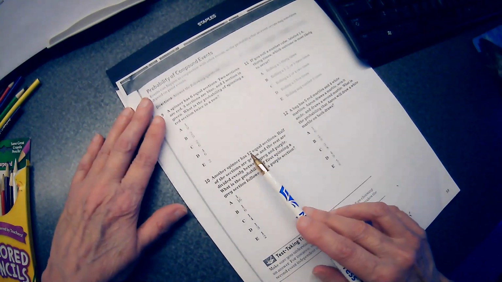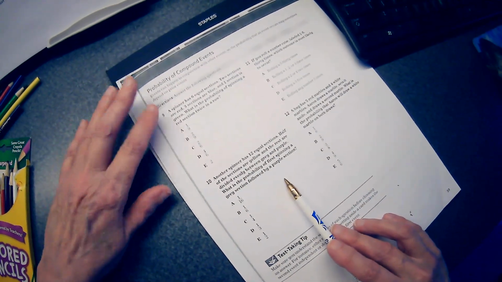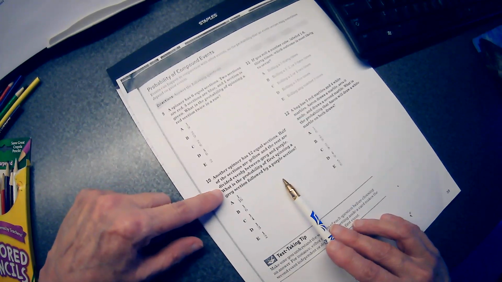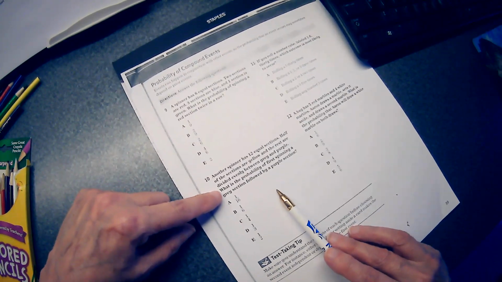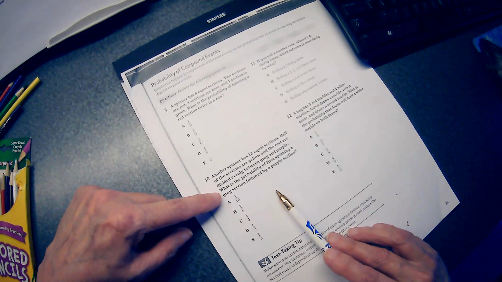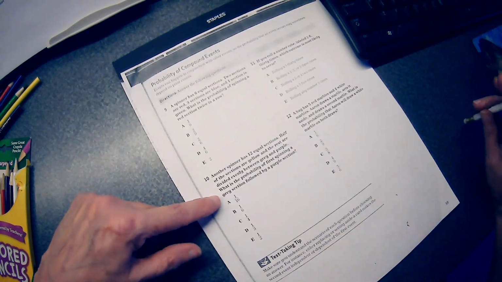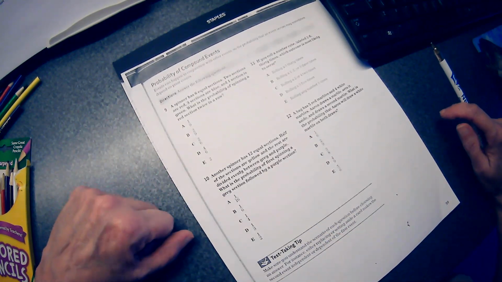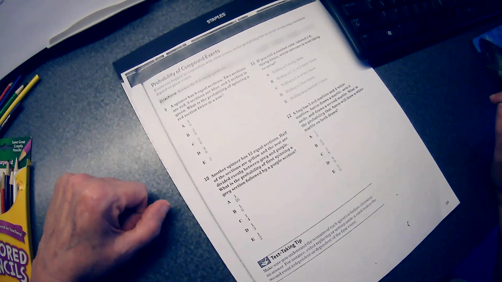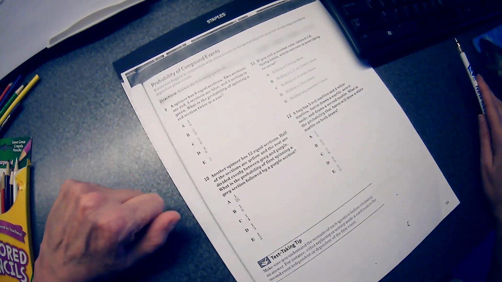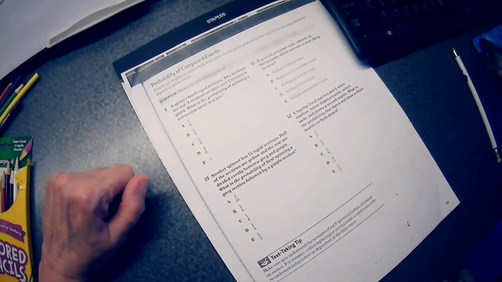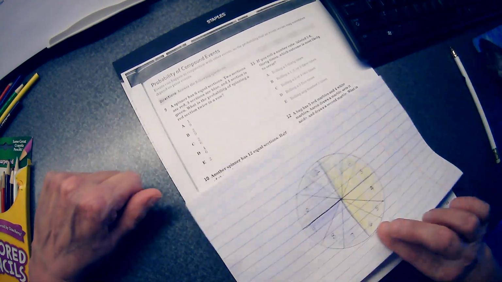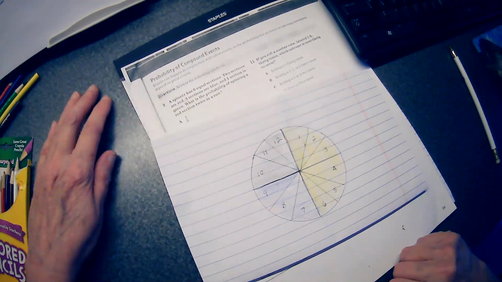Another spinner has 12 equal sections. Half of the sections are yellow, and the rest are divided evenly between gray and purple. What is the probability of first spinning a gray section followed by a purple section? Okay, so I just so happened to fix a spinner for you.